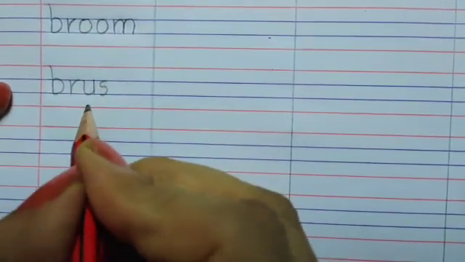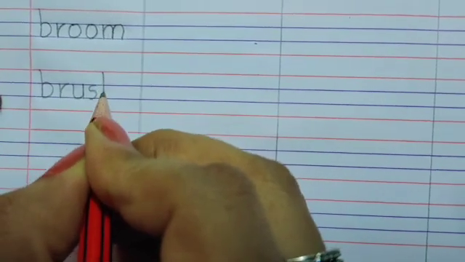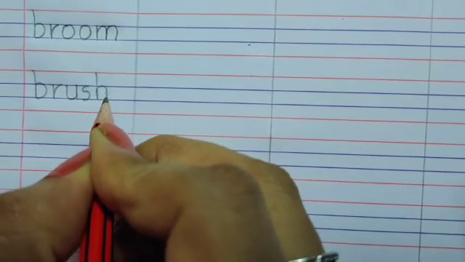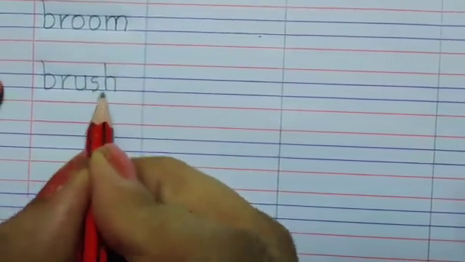Blue line to blue line. S. From the red line, you come down to the blue line. You go up, you curve and again you come down. H. B-R-U-S-H, brush. A painter uses the brush to paint the walls of your house. Children, I hope you are writing along with me.